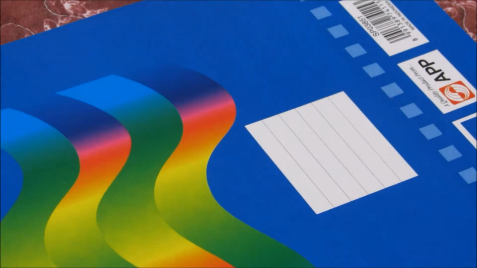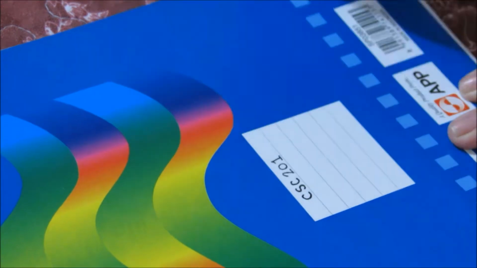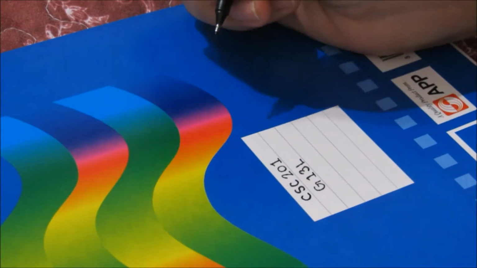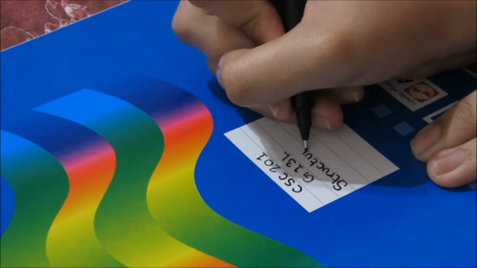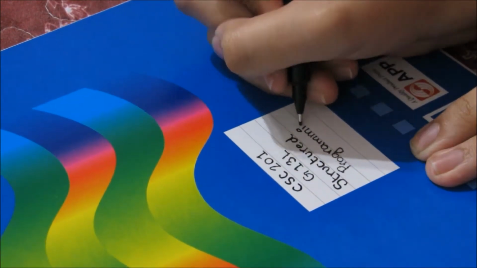And now I'm gonna go on and write on my other spiral notebook that I got. So this is just a ruled line notebook, and I thought that I would ditch the stencil for this one and just write it myself. So this is for structured programming. That is one of my major courses.